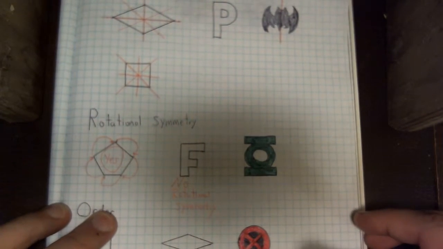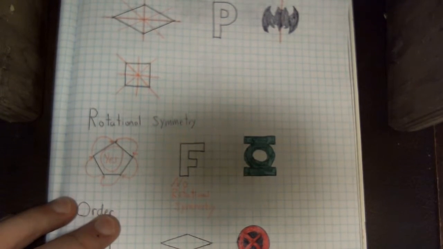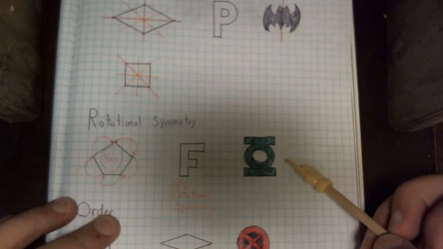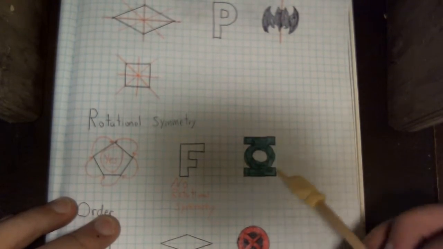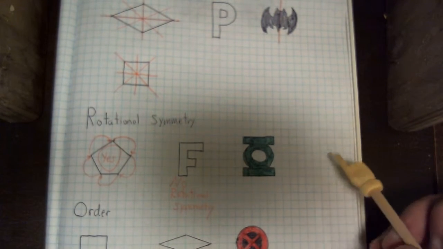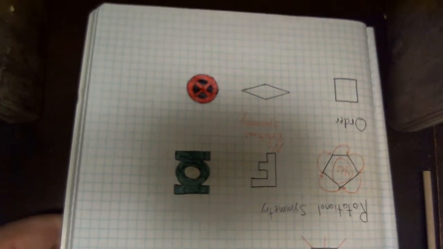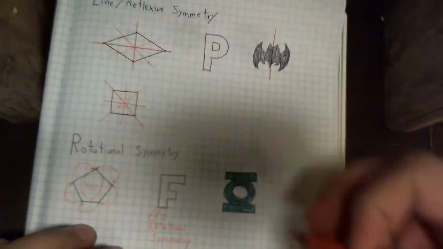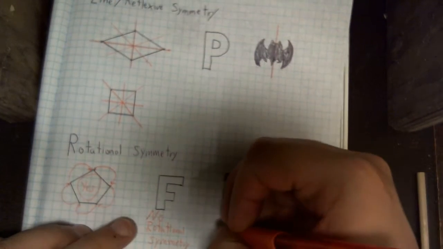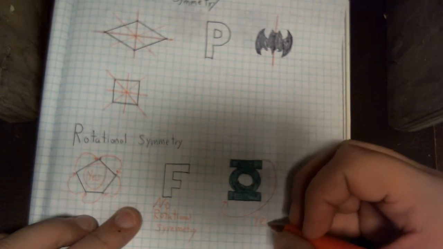How about Green Lantern's shape? Well, if I spin it a little bit, if I was to bring this point over, I would notice that it's going to have the flat sides on the sides, and the round would be on the top and the bottom. So just a 90-degree rotation is probably not enough. But if I was to rotate this thing 180 degrees, I notice that it looks exactly the same as it did when I started. So I was able to rotate it less than 90 degrees and have it look the same. So yes, this definitely has rotational symmetry.